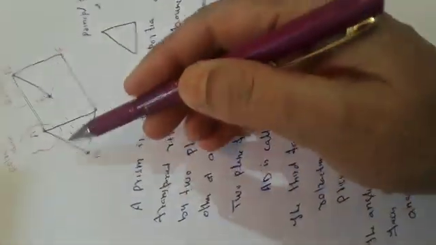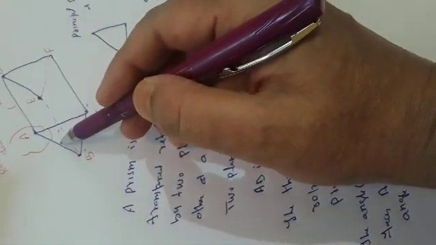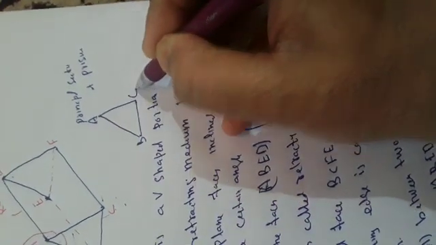That means if we cut here, it is perpendicular to the refracting edge. This section is called the principal section. If I cut here, this is called ABC. This is called the principal section of the prism.